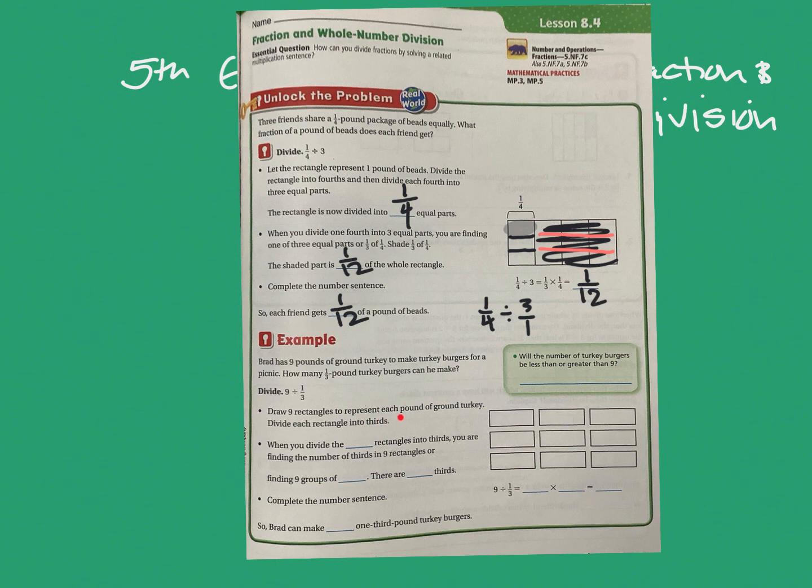We draw 9 rectangles to represent each pound of ground turkey, and they've done that for us. Thank you very much. And we divide each rectangle into thirds. So we're dividing each of these into 3 equal pieces. You can go ahead and do that. Okay, and there we have done that. And when we divide the 9 rectangles into thirds, you're finding the number of thirds in 9 rectangles.